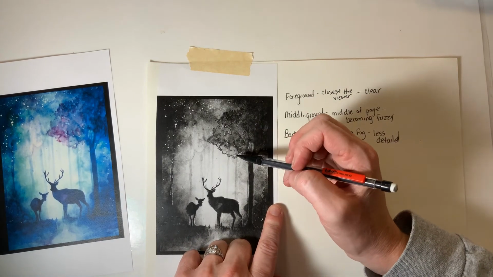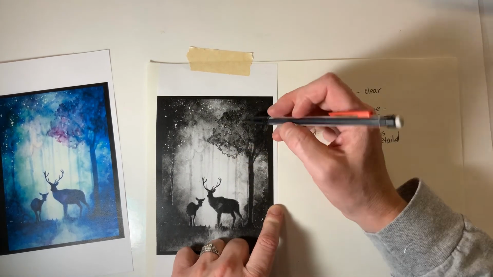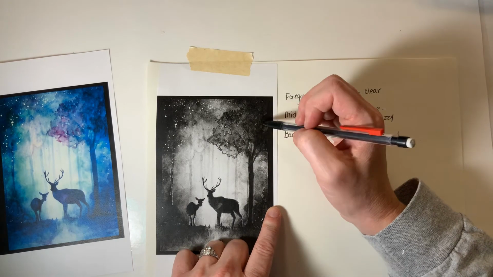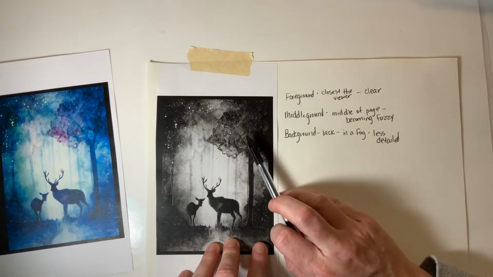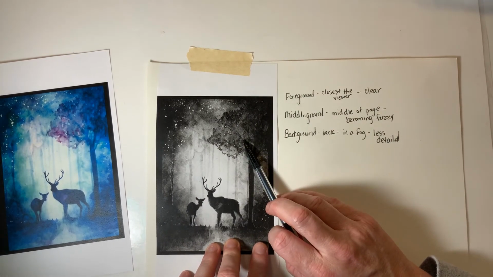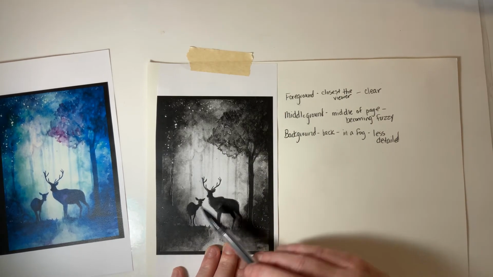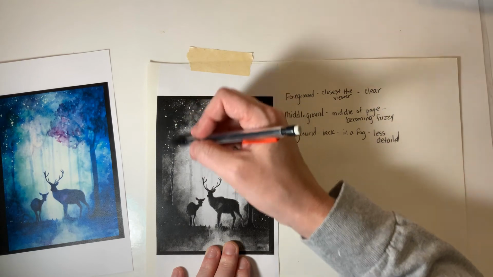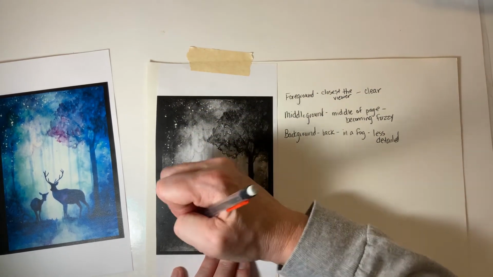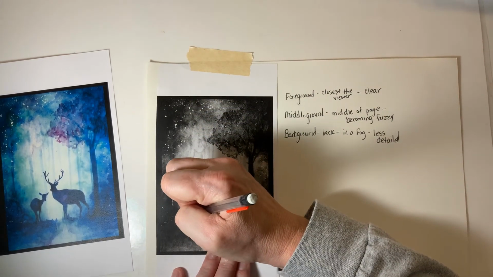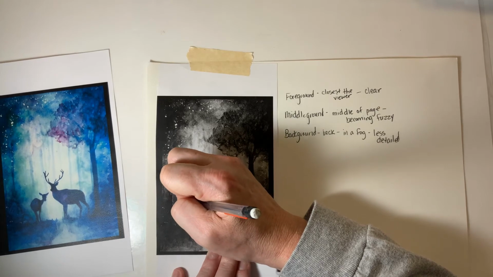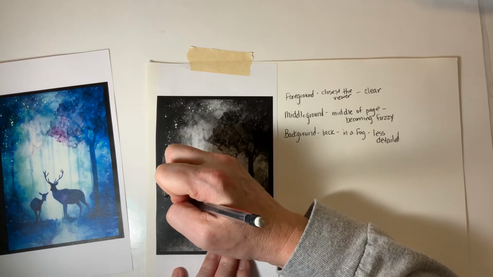Right now, we're still working on the foreground. In the foreground, the highly detailed areas in this picture are this tree, these 2 animals, and a little bit of detail in the grass and what appears to be foliage or bushes around.